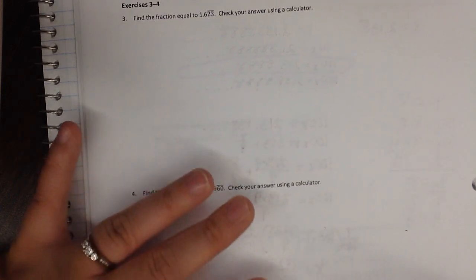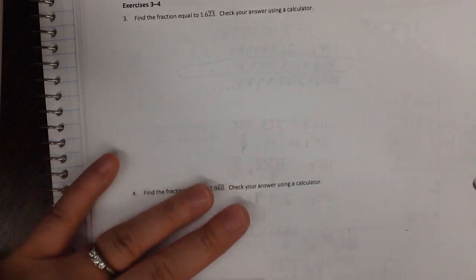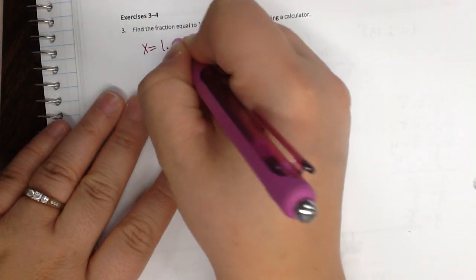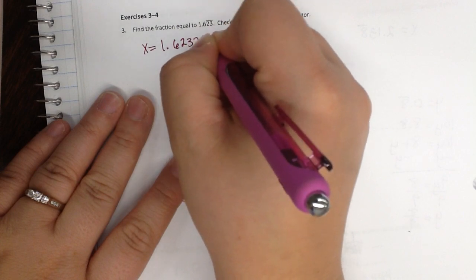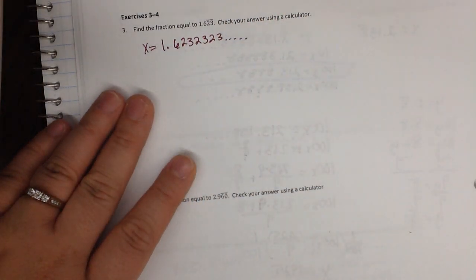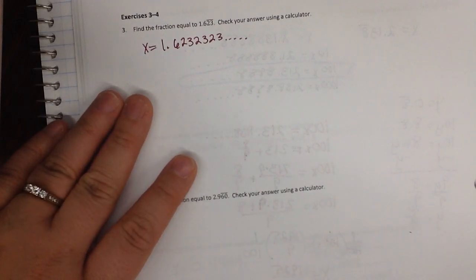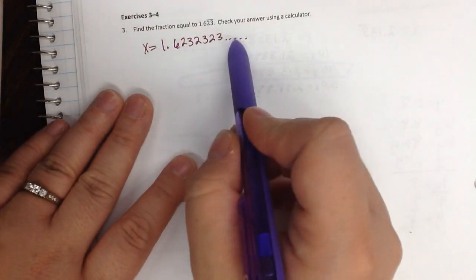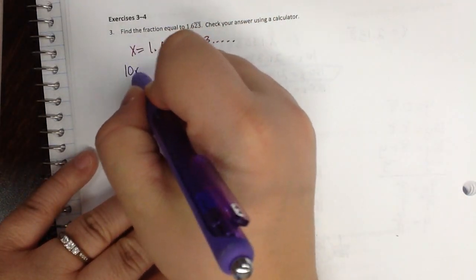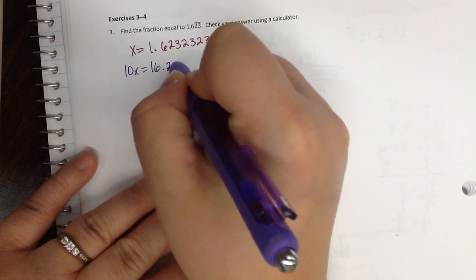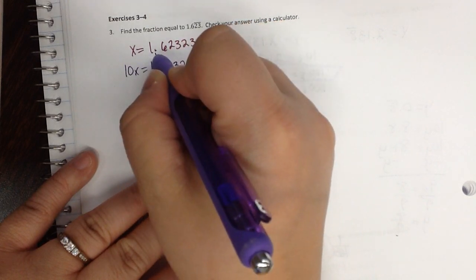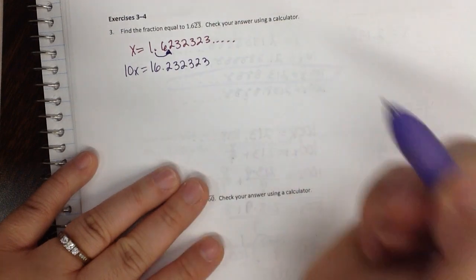So if I say that x equals 1.62323 repeated, I would multiply it by 10 so that the repeating part is what is left after the decimal. So 10x equals 16.2323. When I multiply by 10, it just moves the decimal over one place to the right.